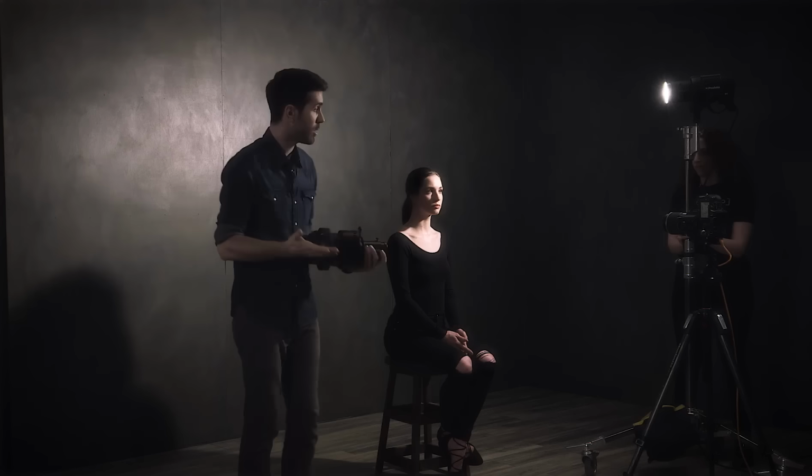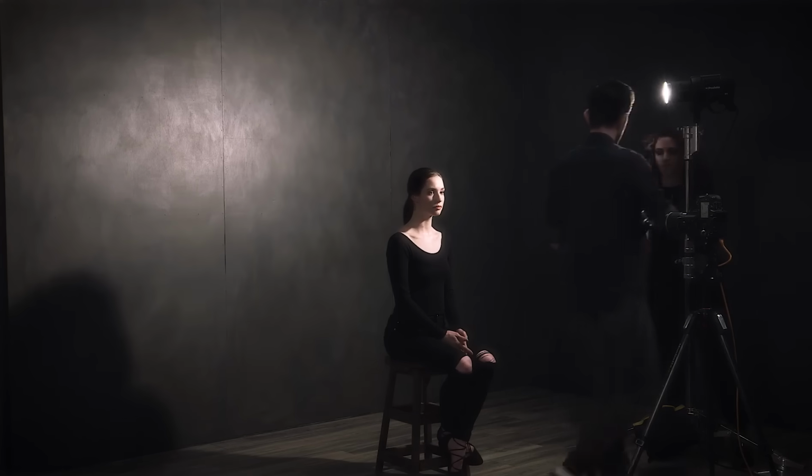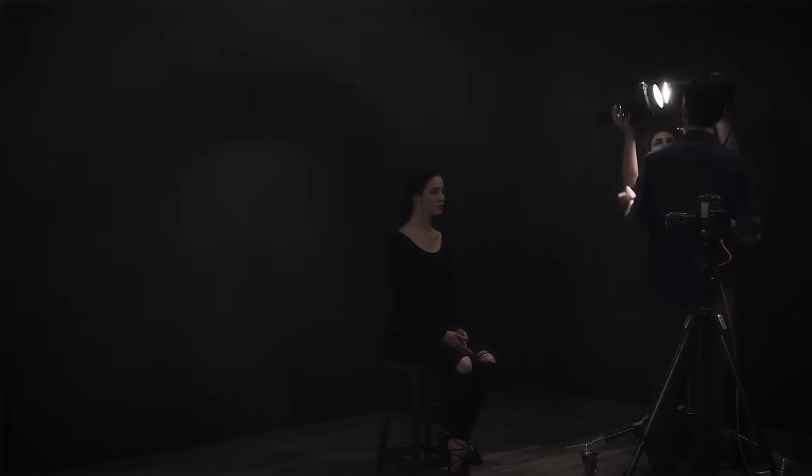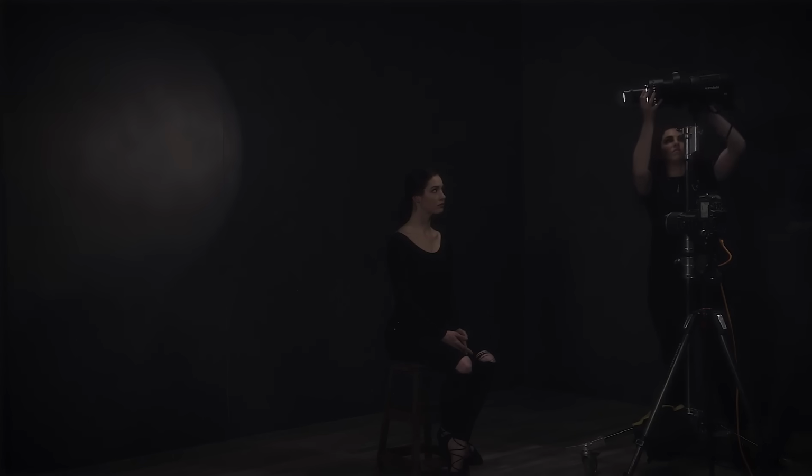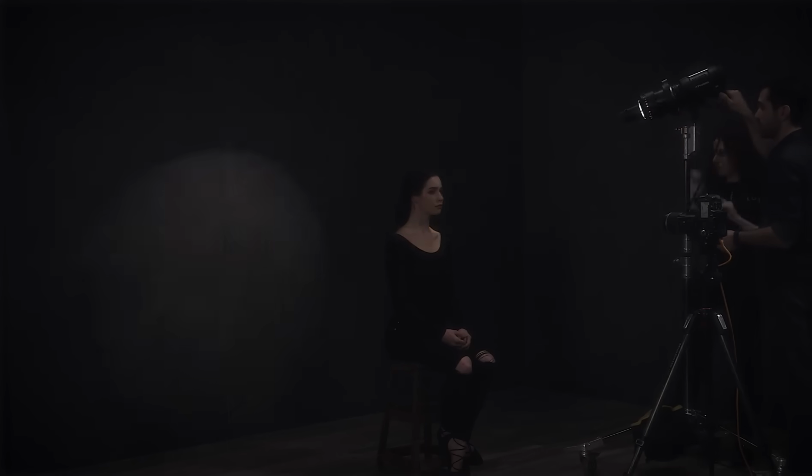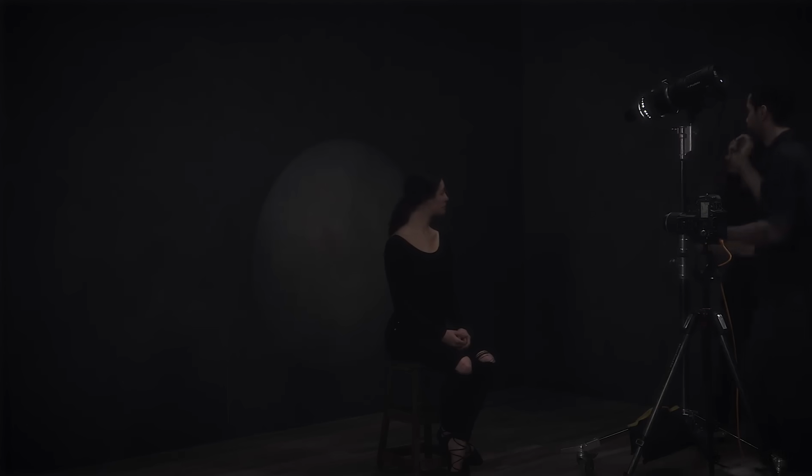Without a pattern, it kind of has that effect of a spotlight from a theater. So it kind of looks like this. On the background, right? Spotlight. And it basically gives you the sharpest possible edge you can really get.